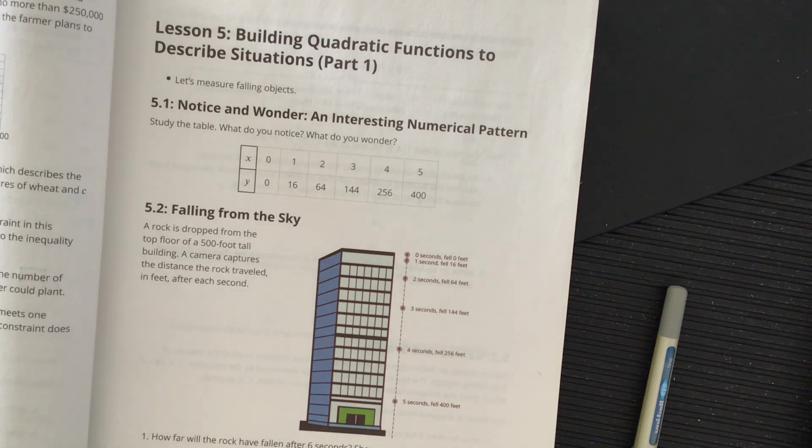Jordan, we're on page 39. Please join us today.